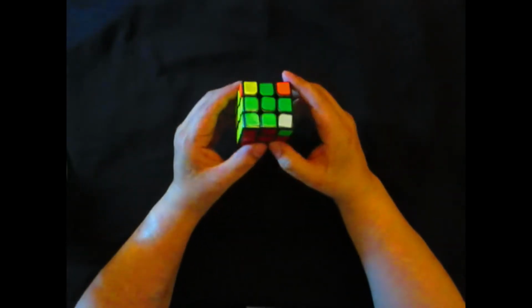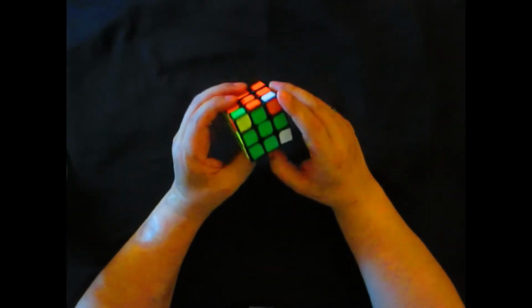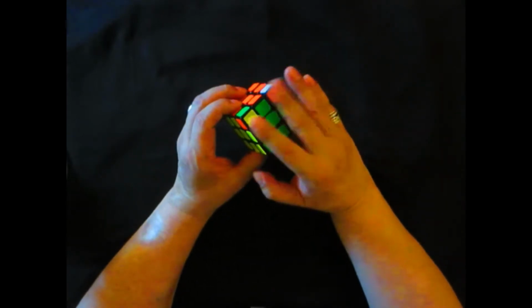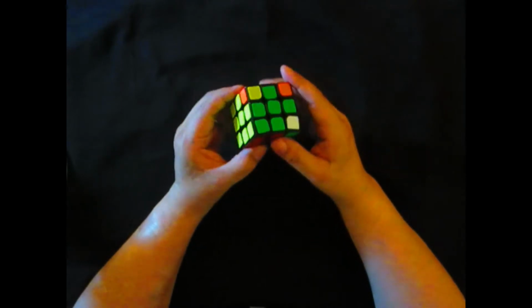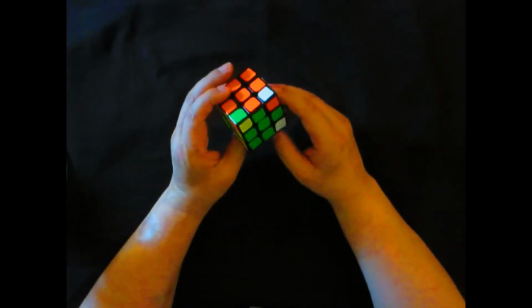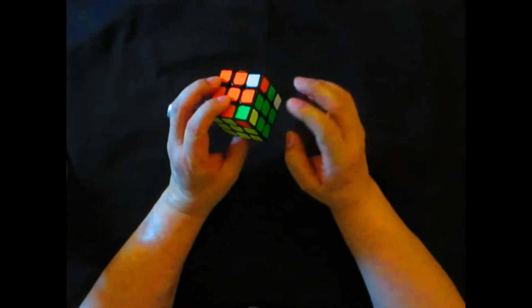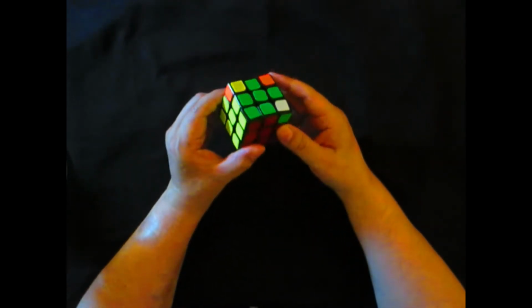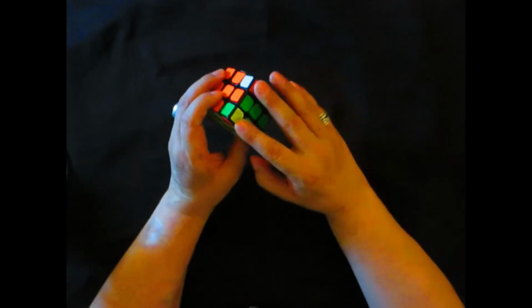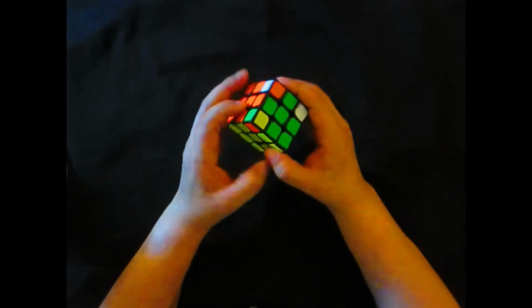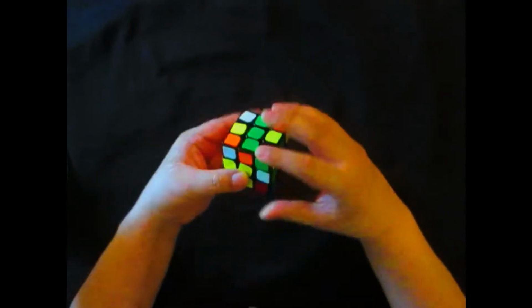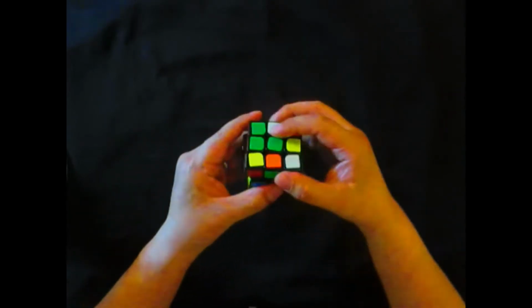So here's one result I want you to pay attention to, because I'm going to refer back to it. Here's a really typical result of the beginner method, where one corner is solved and 3 corners are in their correct spots but unsolved. Okay, so that's the result I'm going to refer back to. So if we just continue.